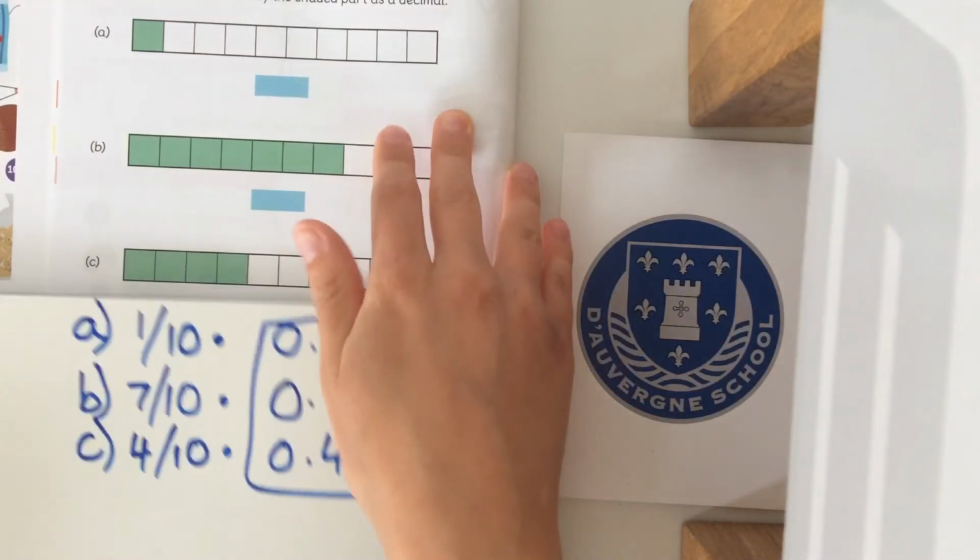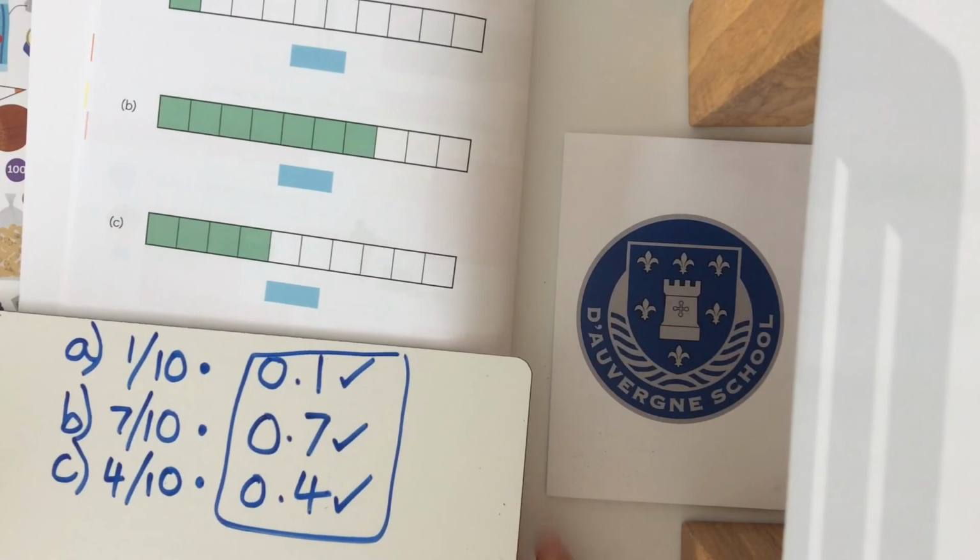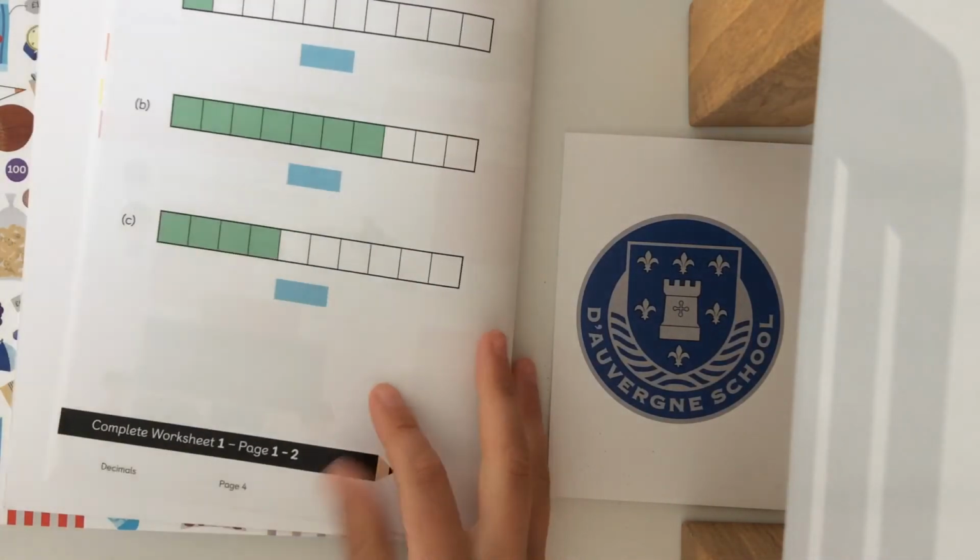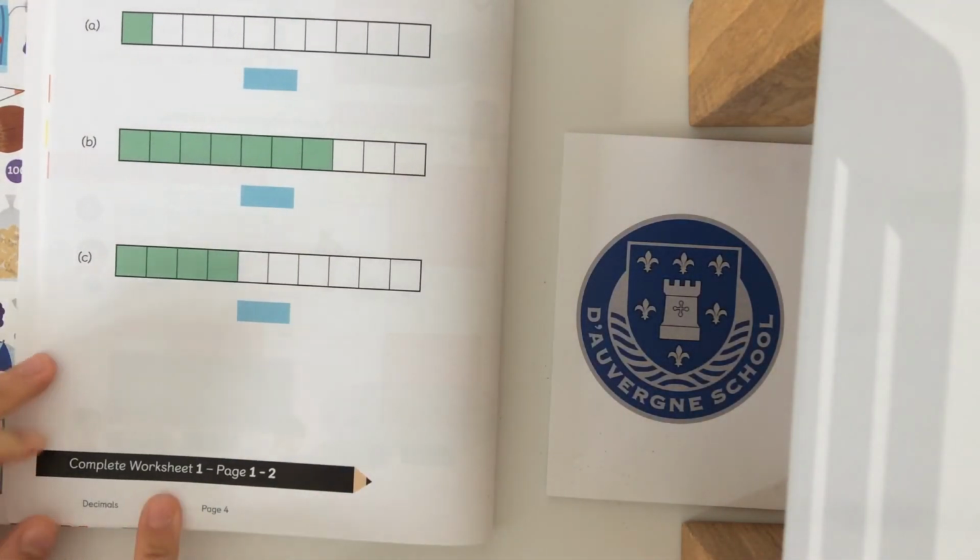Right. If we're writing in tenths, we know that there's always going to be 10 squares, because that's what we're measuring. So, now it's time for you to have a go by yourself.